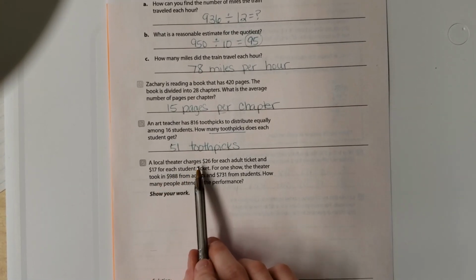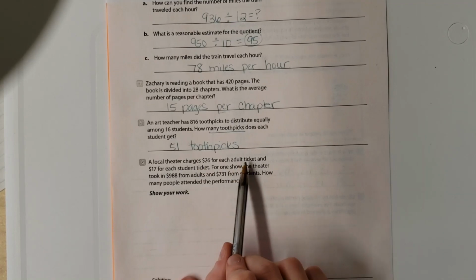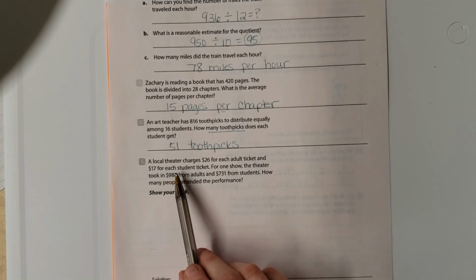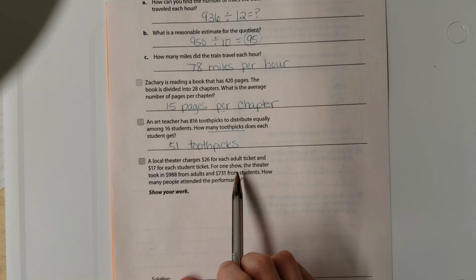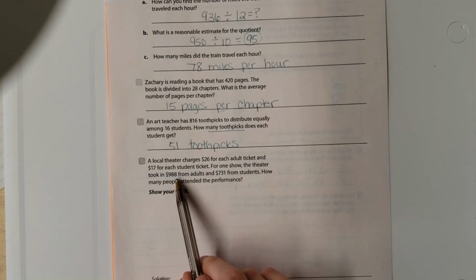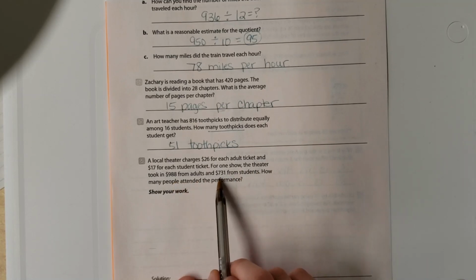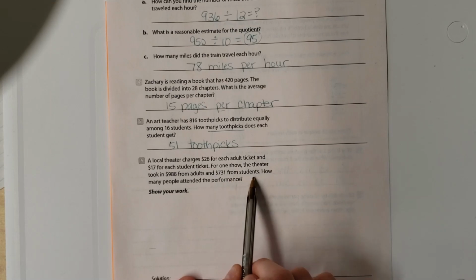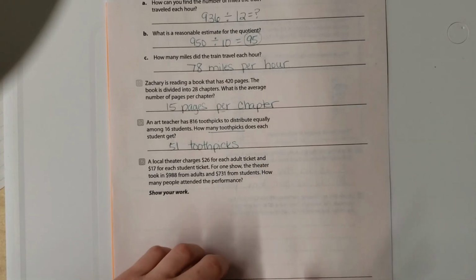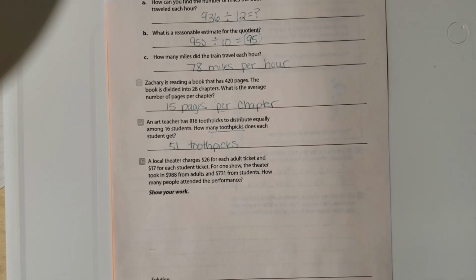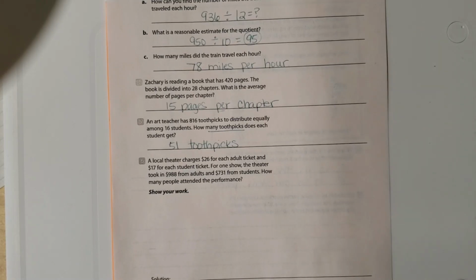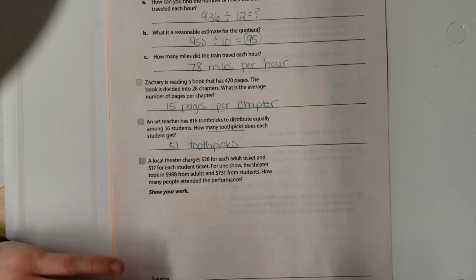A local theater charges $26 for each adult ticket and $17 for each student ticket. For one show, the theater took in $988 from adults and $731 from students. How many people attended the performance? So here, we're going to have to add the number of adults and the number of students together after we divide to find each number.